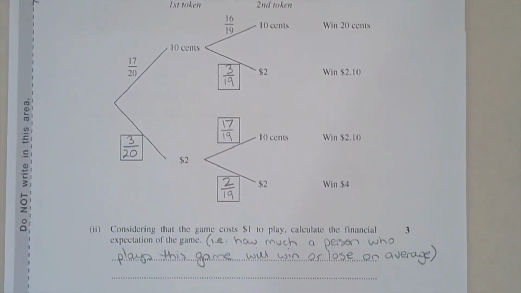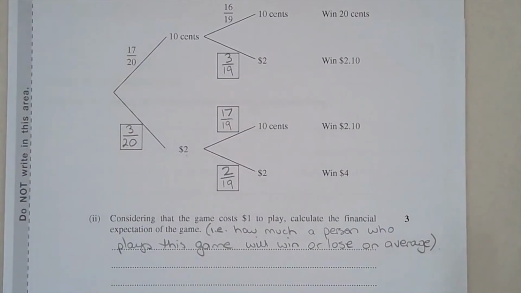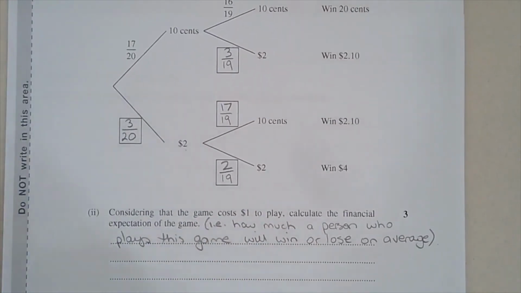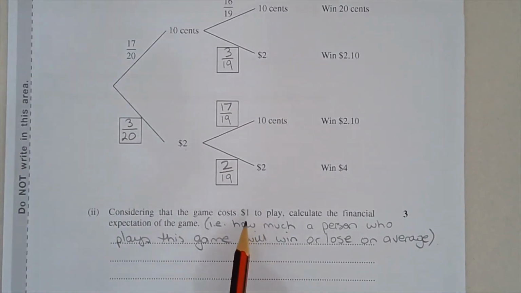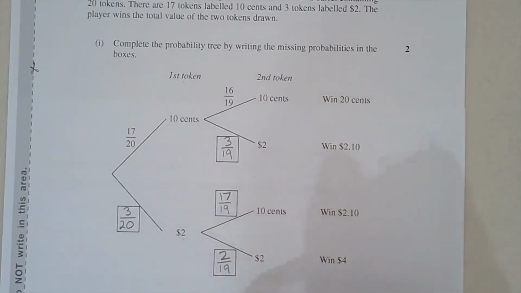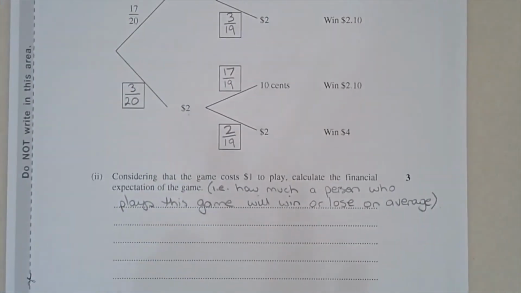Now part 2, technically, it's actually not in the syllabus anymore. It's actually a question from a previous syllabus. But I still think that it's worth going through this, and I've just added a little bit more to this. So part 2, considering that the game costs $1 to play, calculate the financial expectation of the game. So what this means is how much on average would a player stand to win or lose. So we take into account how much it actually costs to play. So how much a player will win or lose on average based on these probabilities. So I still think it's a question that's well worth going through.